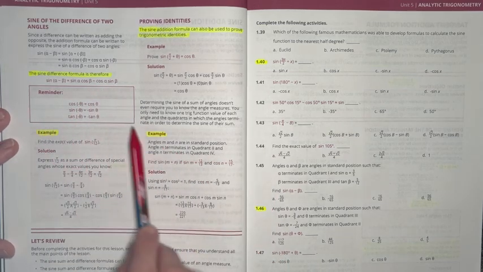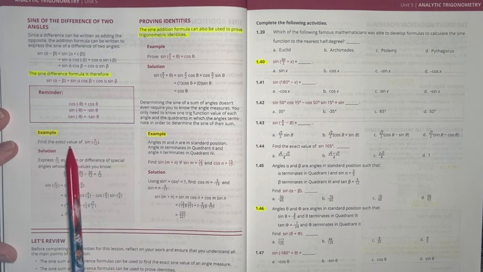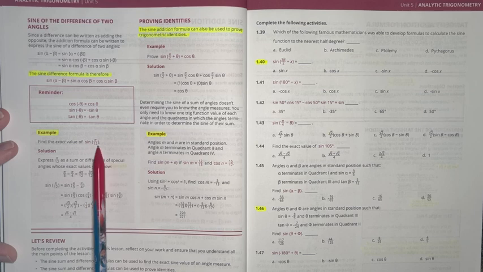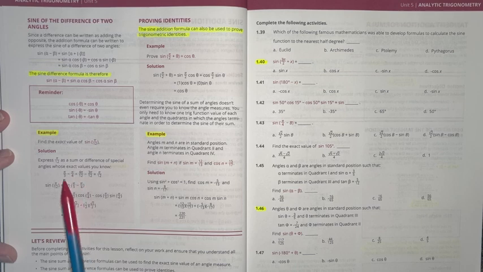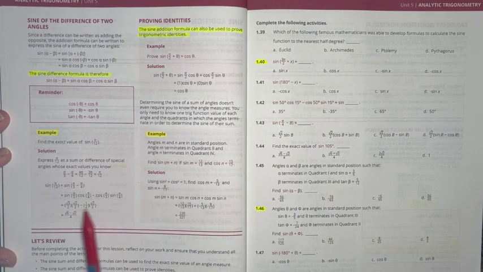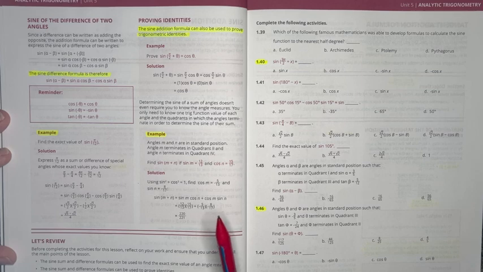Let's find the exact value of the sine of pi over 12. Now remember, we figured out that that was pi over 3 minus pi over 4. We did that in the last problem, and so they have it set up here. They found their values, then subtracted, in this case, combined their like terms, and there is their answer.